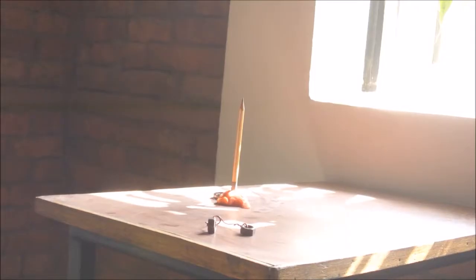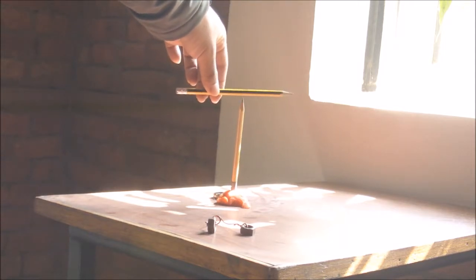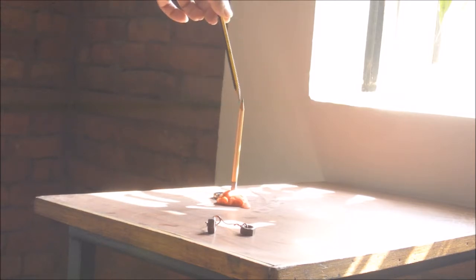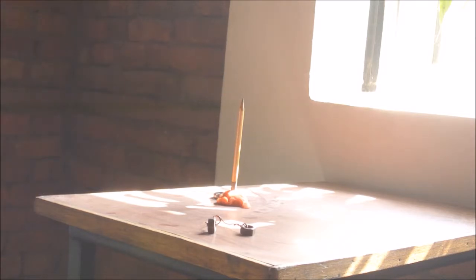The balancing. This will be an experiment in balancing two pencils. So you may be wondering if it is possible to balance one pencil on top of another. It's very difficult. Without any kind of support, it's not possible. So how can you do it? And the answer is, you have to use some extra weights.